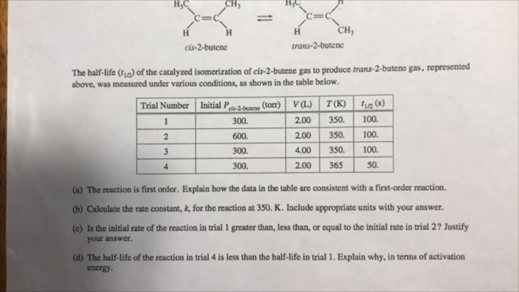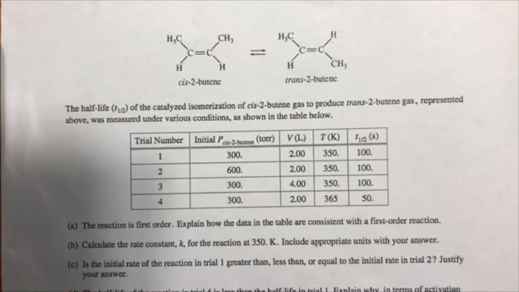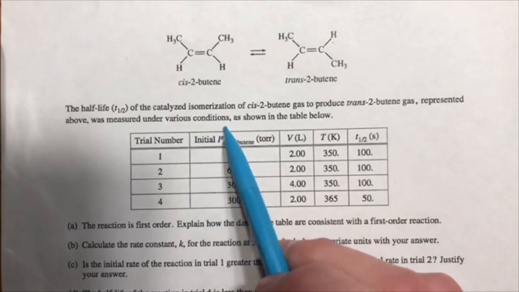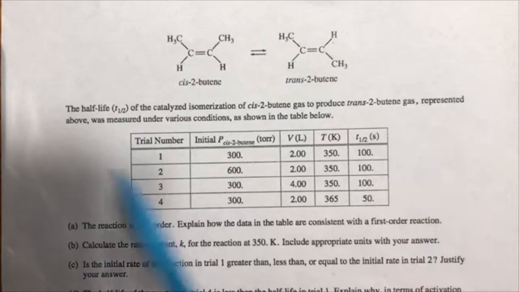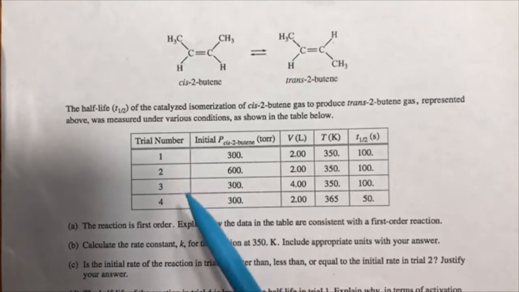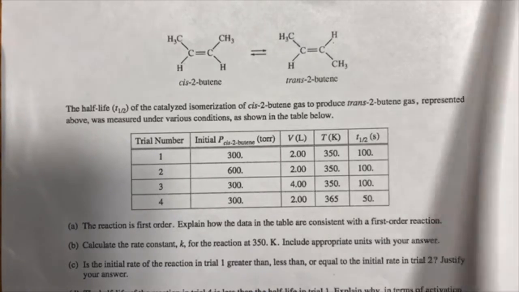So to solve this FRQ problem, I will first read the problem. The half-life of the catalyzed isomerization of cis-2-butane gas to produce trans-2-butane gas, represented above, was measured under various conditions as shown in the table below. So before we actually solve this problem, I'm going to explain some relevant chemistry concepts.